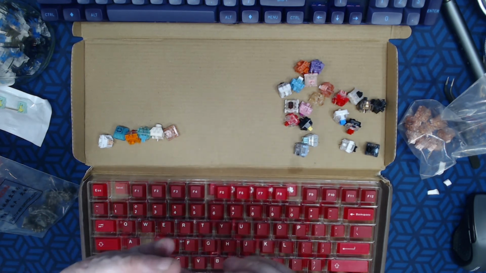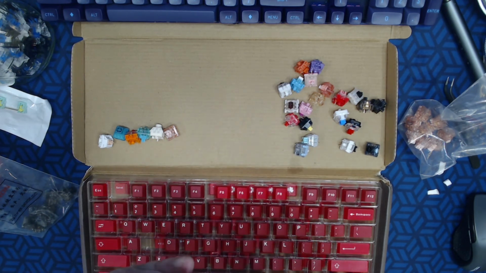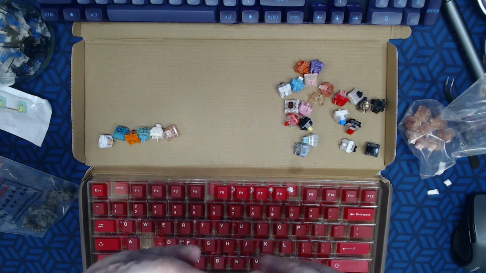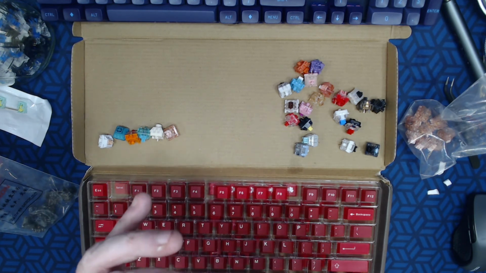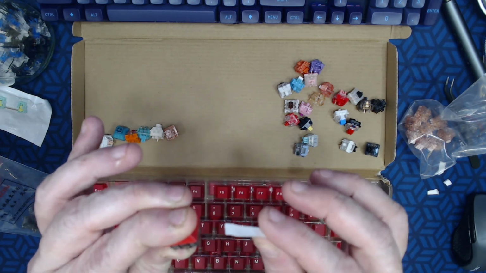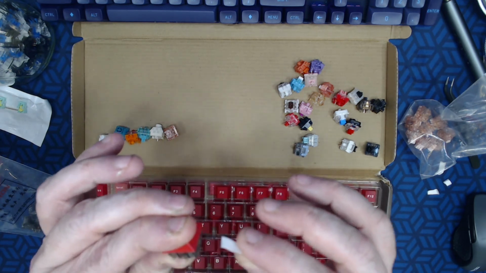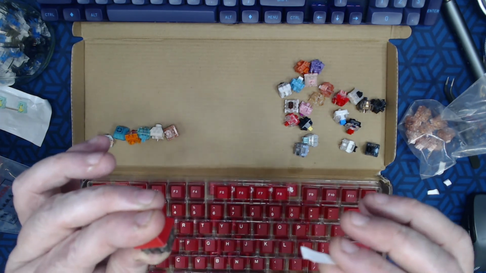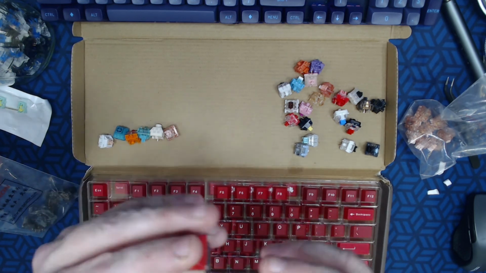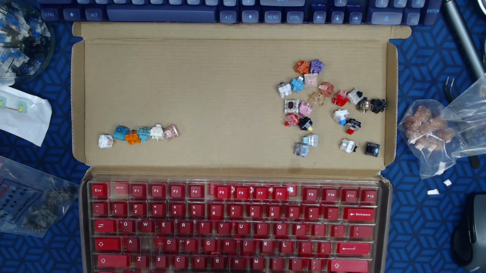There's not really any interference to speak of. Now if I press on the front of the key, it has some, but it's not like holding on to it. I could still pull it out. So I don't know if I would count that as interference, because there's just plenty of space there and it's not touching.